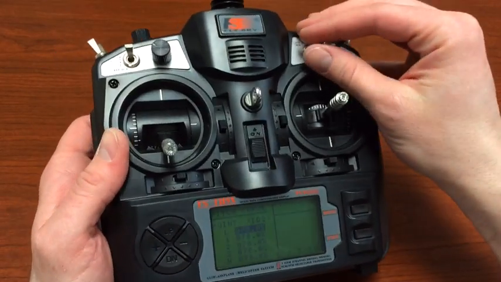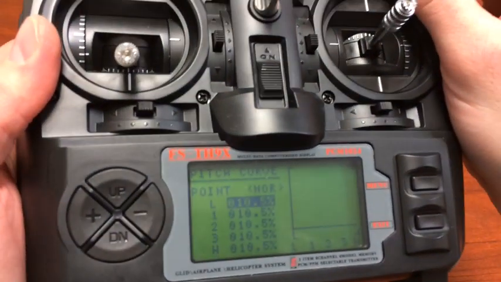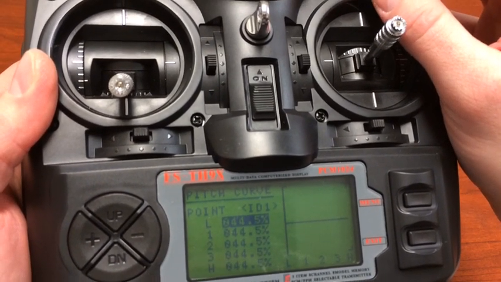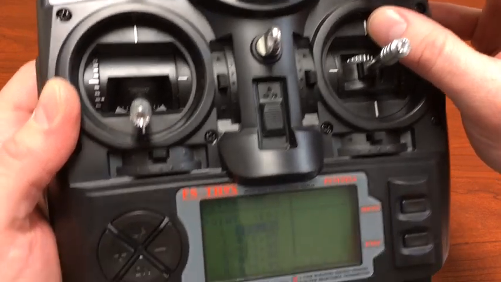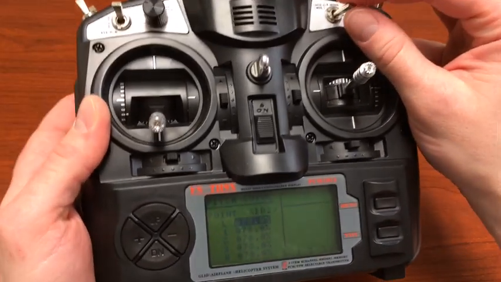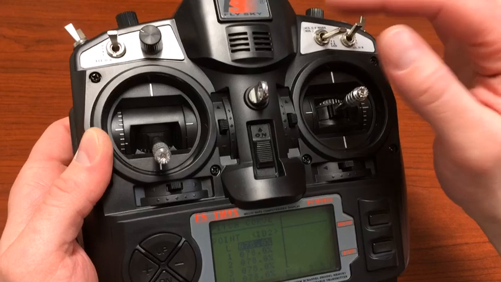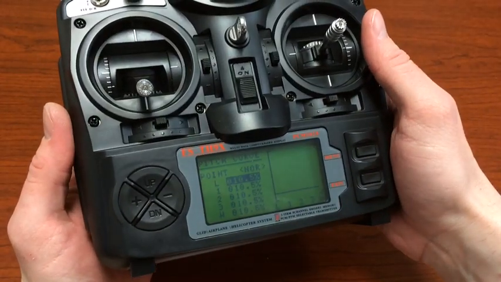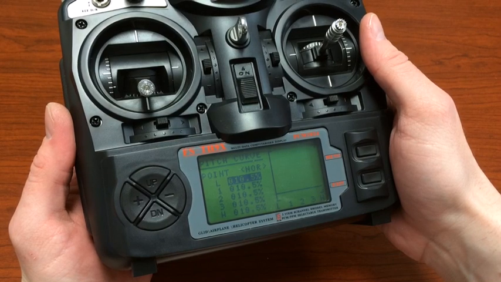Now we'll go back to your normal setting here. It's 10.5, then 44.5, and then with the switch in the bottom position, it is at 78. I hit menu to save each one of those, so it locked in all of my settings. Now that switch is programmed for GPS, attitude, and manual mode.